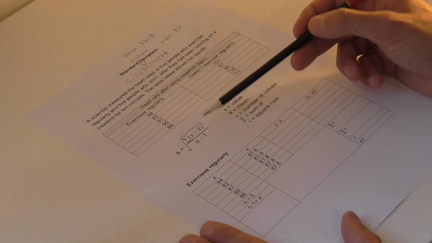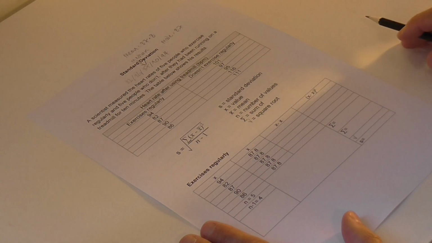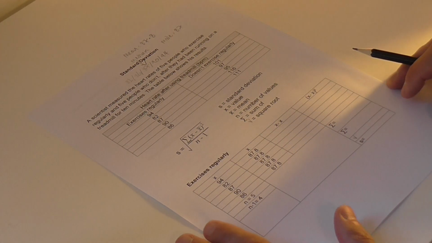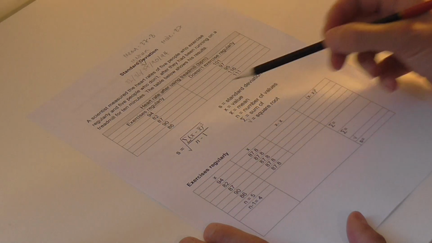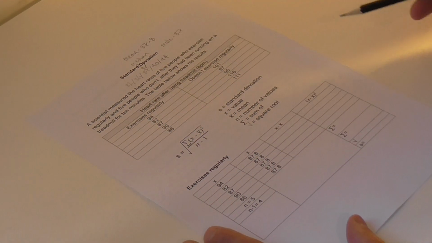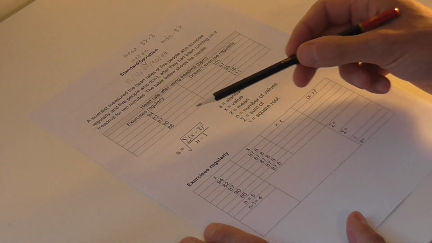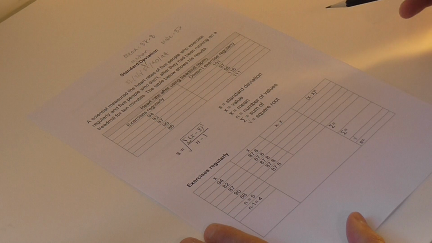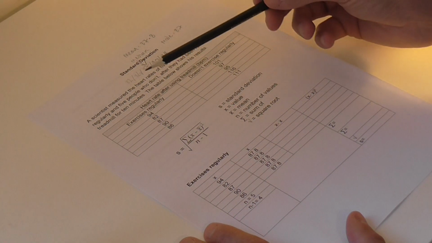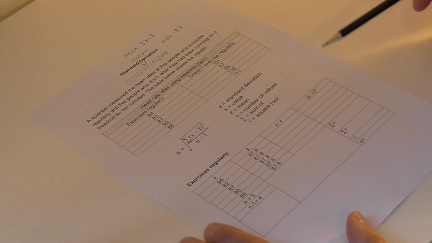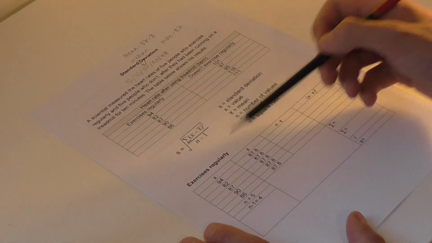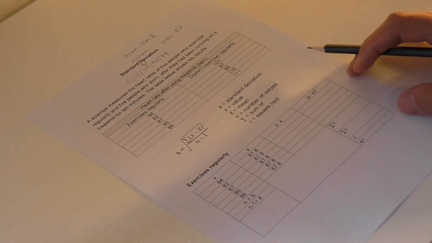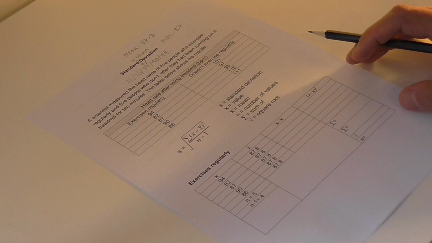Then we square it because we don't want any negative values. Then you add all of those up together, so sigma is the sum total of. And then you divide that value by the number of values in the data set minus 1. So that's the idea in terms of looking at the spread of the data around the mean.